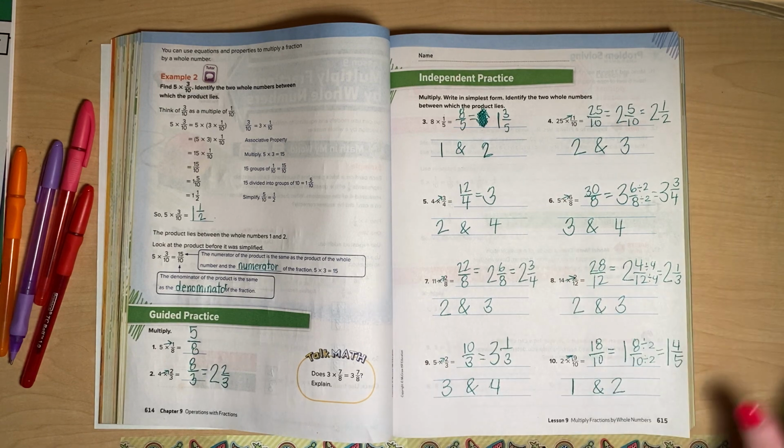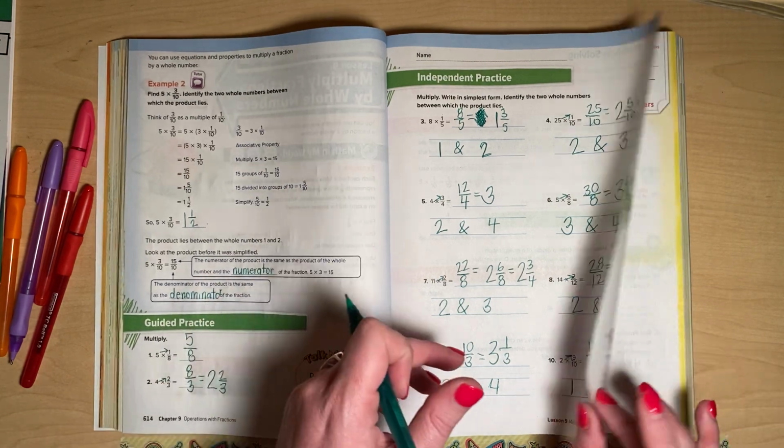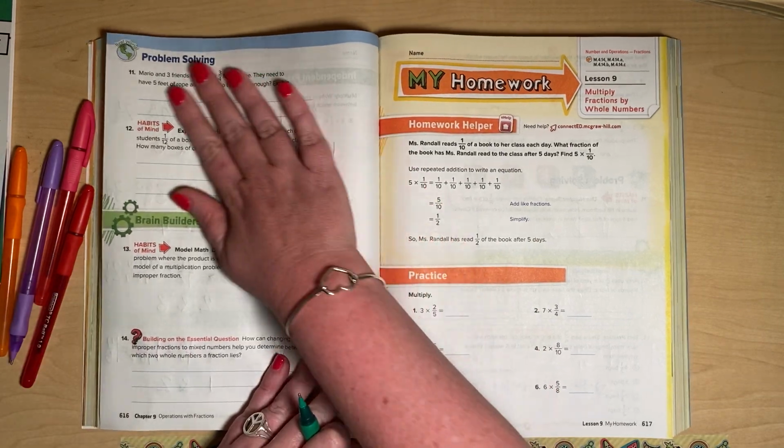Okay. That's that whole page. Hopefully that kind of solidified your understanding of multiplying a whole number with a fraction. Showed you a little quick trick of how to do it, so hopefully that helps. Let's do the back page, and then you'll be able to try some on your own.